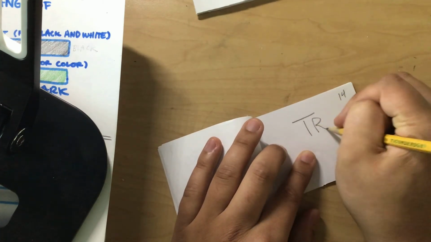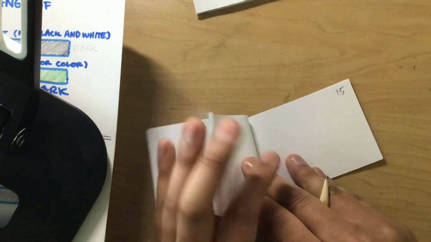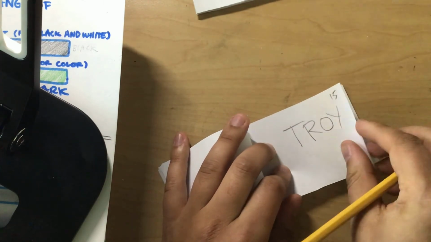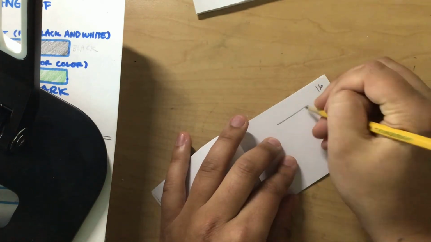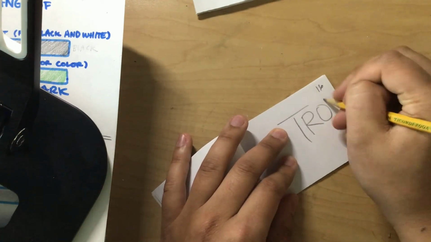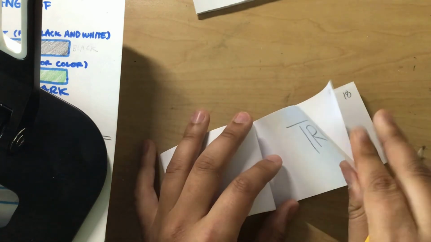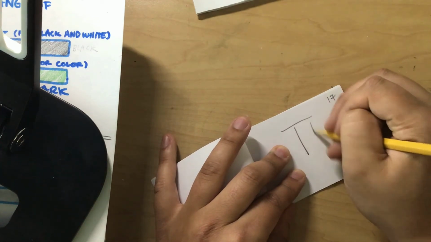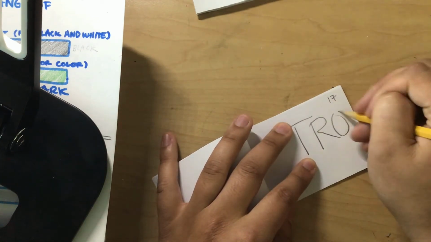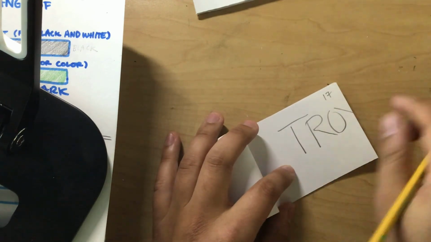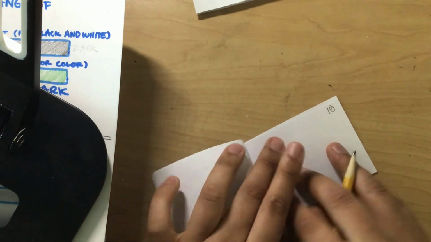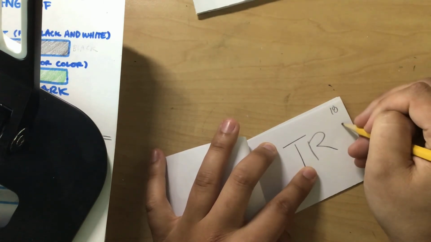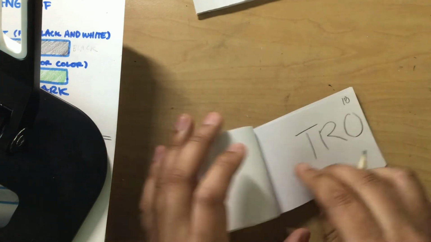Bigger. And bigger. Bigger. Comes off the page. Now we'll just move the name over, or at least my name over. So. Crow.